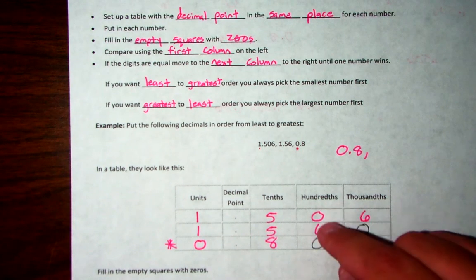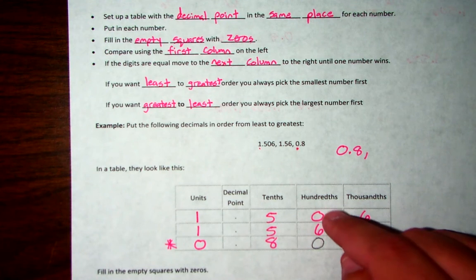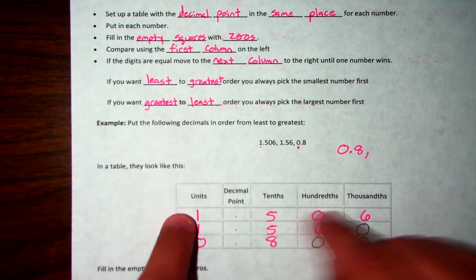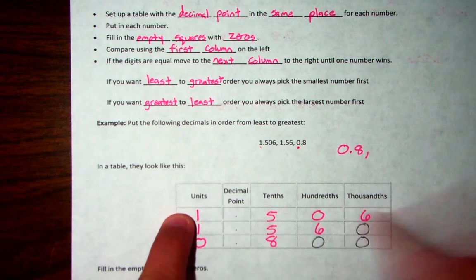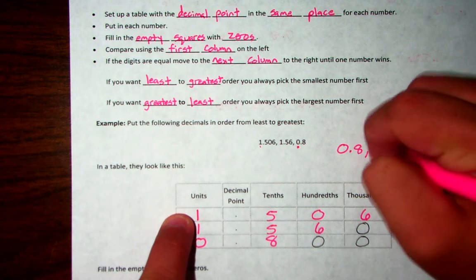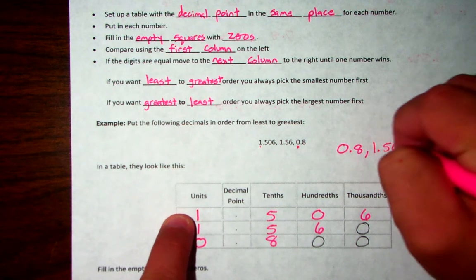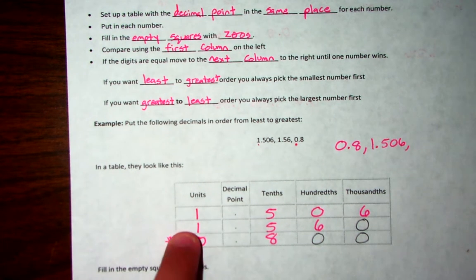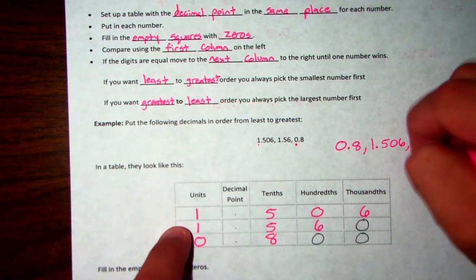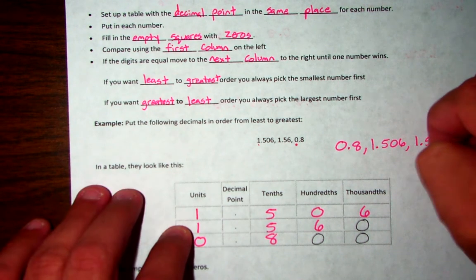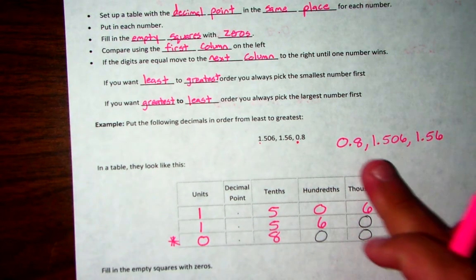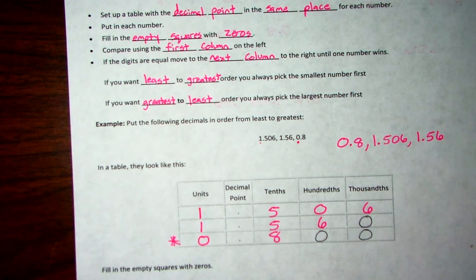The 6 or the 0? The 0 is smaller, so that makes this the next smallest number. So it would be 1.506 followed by the 1.56. Now this is in order from least to greatest.